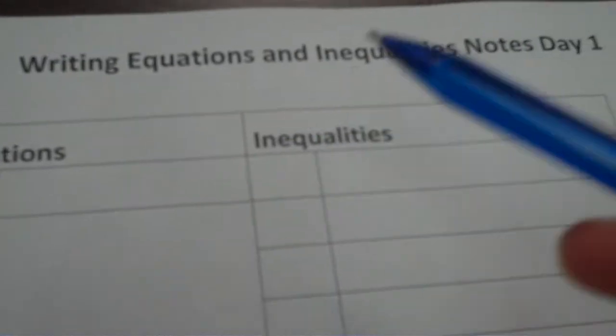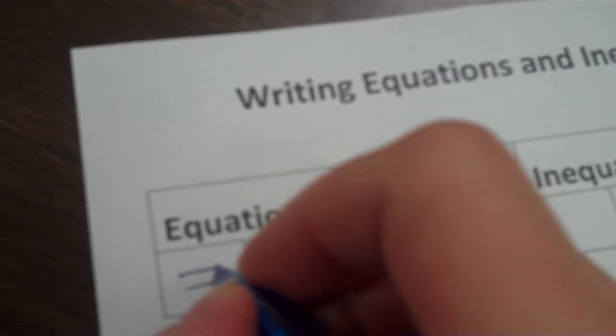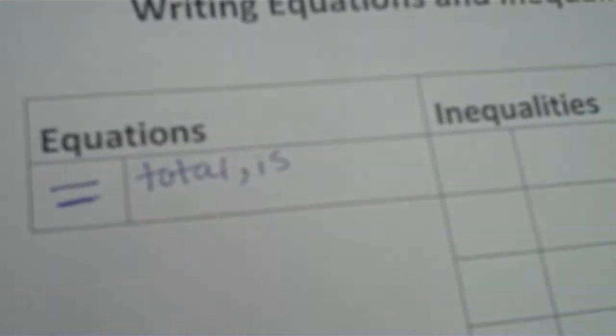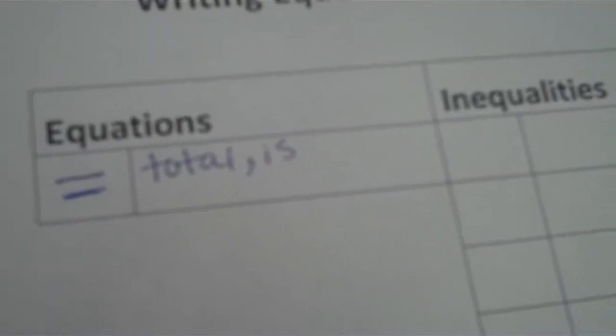Okay, so let's talk about keywords that'll mean different things. For equations, the only symbol is your equal sign. That's it. If it says write an equation, it has to have an equal sign. Words that go with equals are total, which most of the time means equals. The word is also means equals, like Carrie is 12 years older. That'd be like equals. And also, this one's simple, equals. You've been writing equations before, so those are words that mean equals.